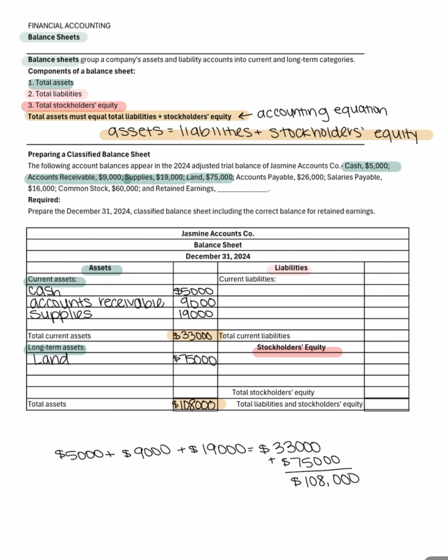Next, we have liabilities. This only has current liabilities. So we'll look and find accounts payable right here for 26,000. And we have salaries payable as well, and this is going to be for 16,000. Next, we will be adding these up to put right here, and this is going to be 42,000.